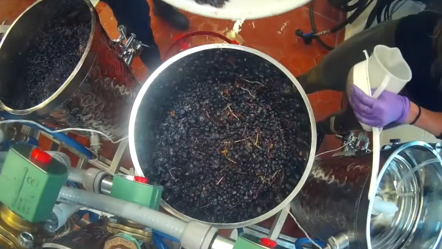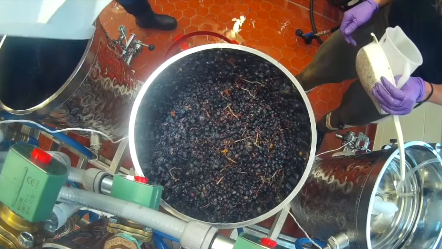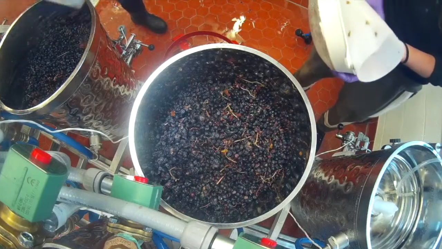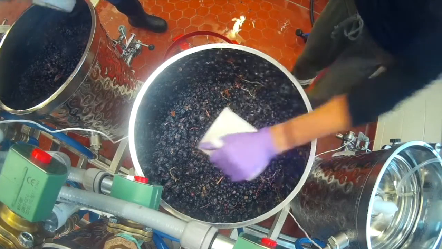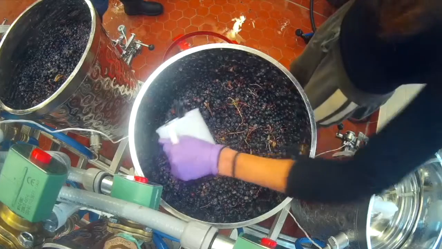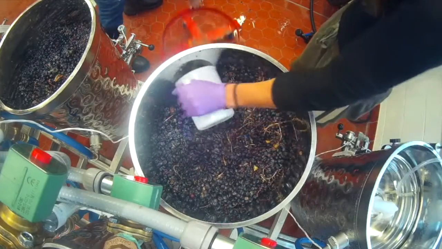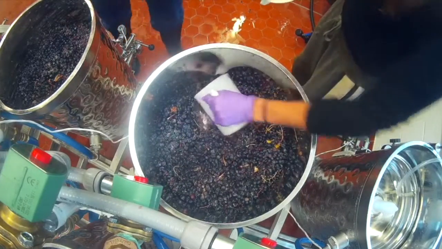Extended maceration occurs after fermentation to maximize color extraction and create a rich, supple wine with greater aging ability. Short maceration is when red wine juice on the skins occurs for a much briefer period of time.